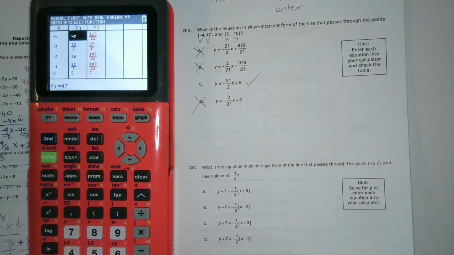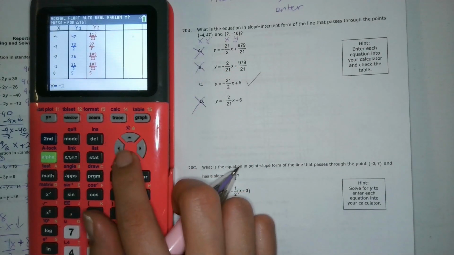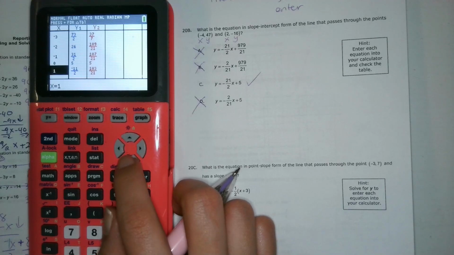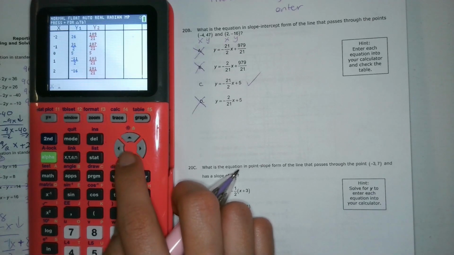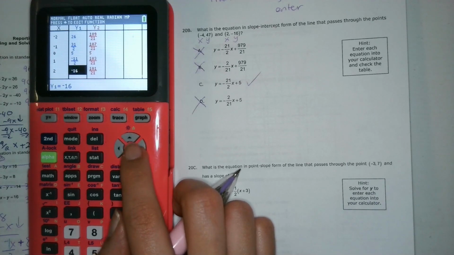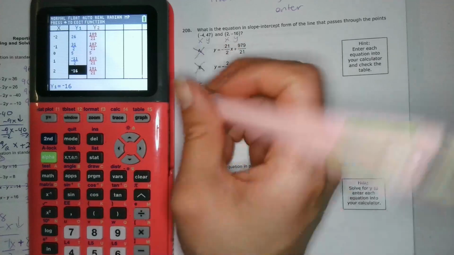D is trash, so obviously the answer is D. But let's go ahead and just check, just to be careful. Maybe you mistyped something, so you always want to check. 2 does give me the -16. The answer is C.